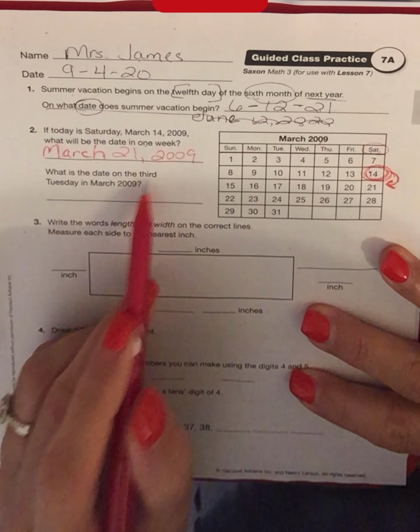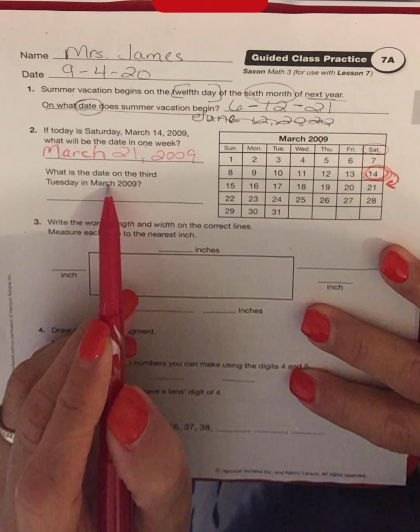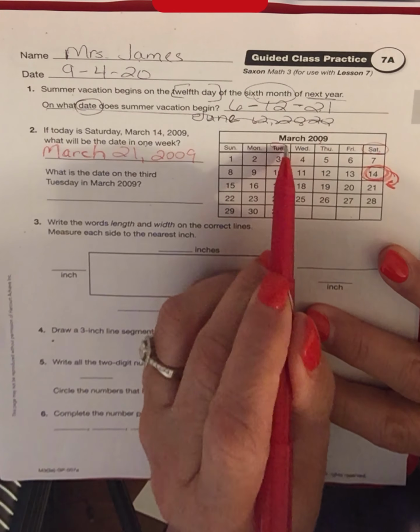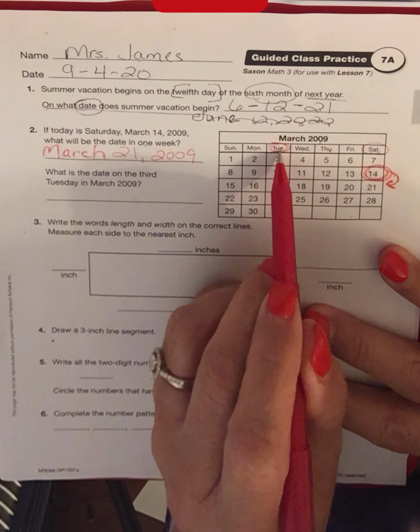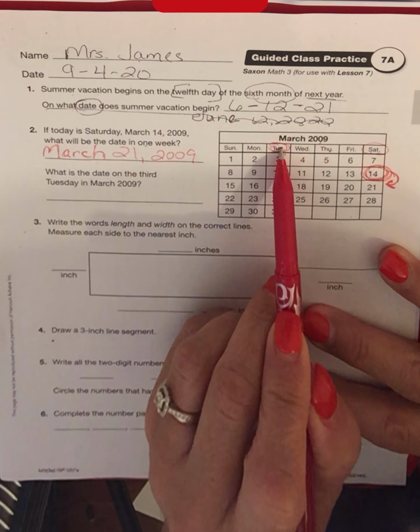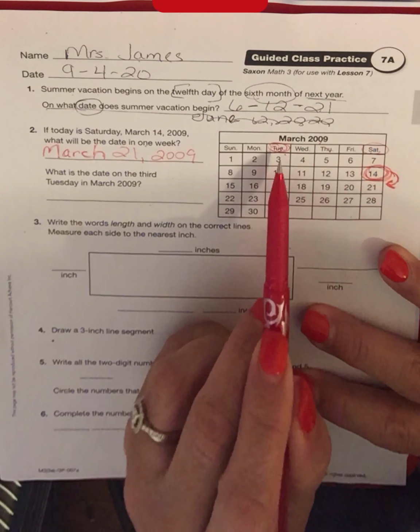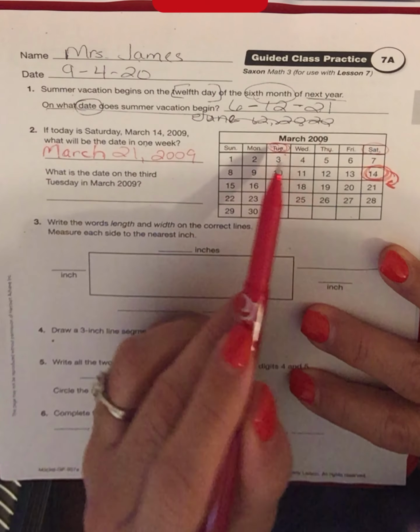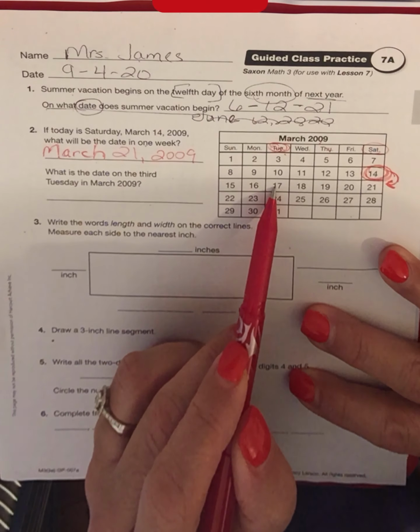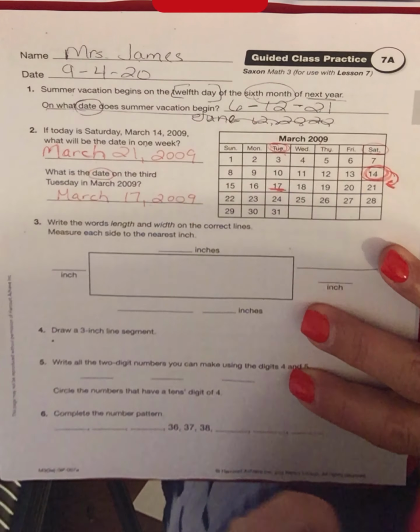Okay, what is the date on the 3rd Tuesday in March? 3rd Tuesday. Okay, here's Tuesday. Don't confuse it with Thursday. This one's Tuesday. TUE is the abbreviation, because we know it goes Sunday, Monday, Tuesday, Wednesday, right? We know the order. So Tuesday, the 3rd Tuesday, 1, 2, 3. So what's the date on the 3rd Tuesday? Not number 3, but the 3rd Tuesday. So that would be March 17th, 2009. And that's the date they're asking for. Okay?